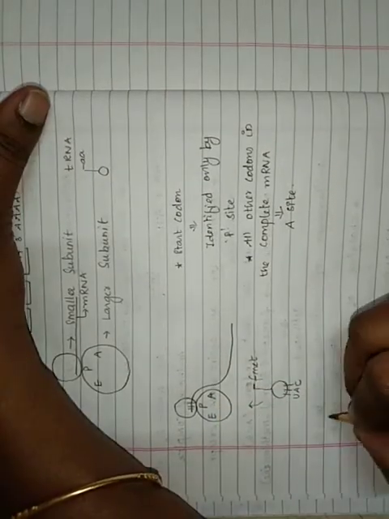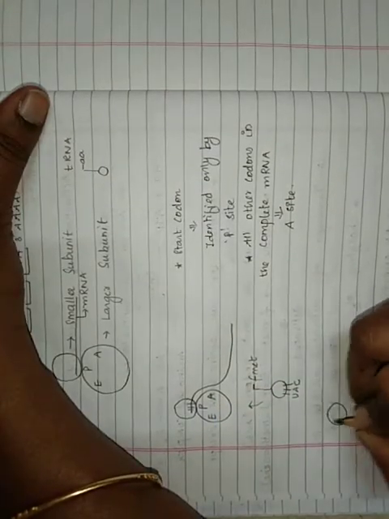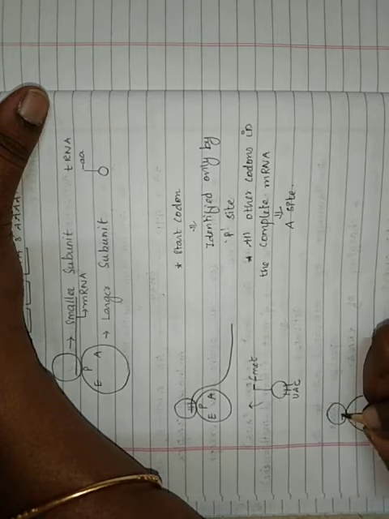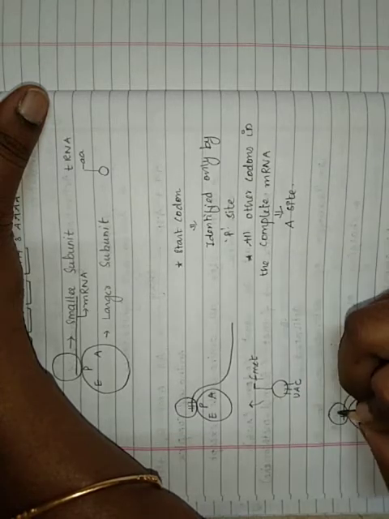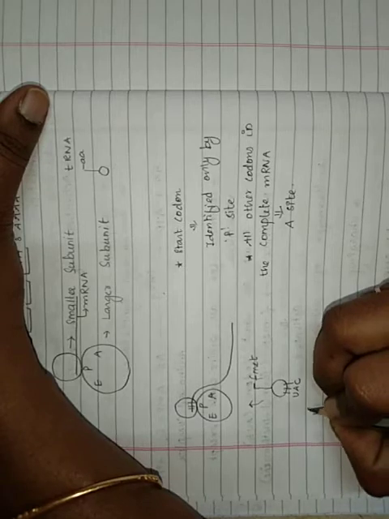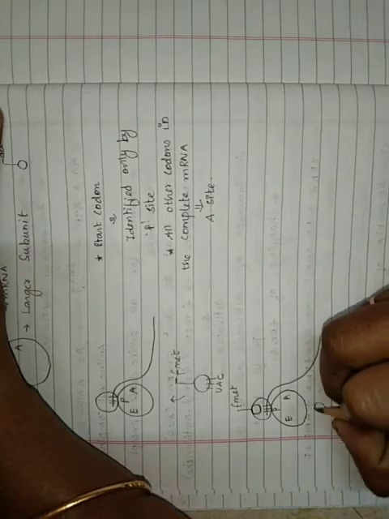So now, first step, you are going to have the larger and smaller subunits with mRNA attached to it. This is A, P and E sites. Here is the start codon. With this start codon, the tRNA that is carrying fMet is going to be attached. So this is going to be the first step.